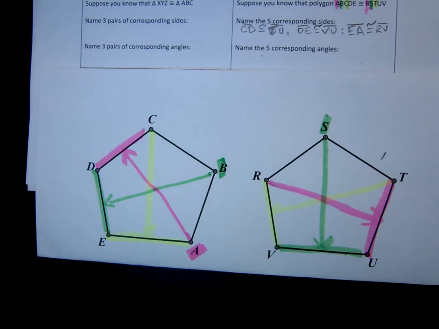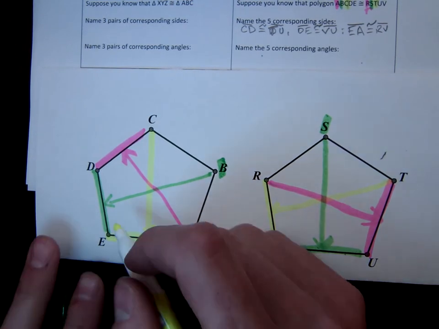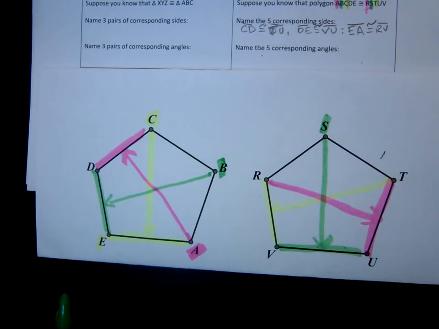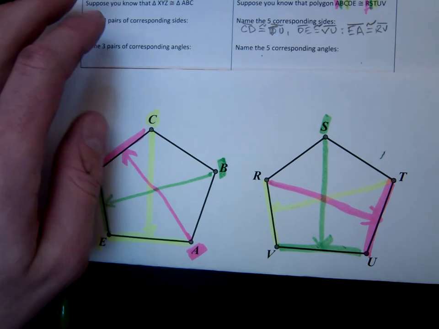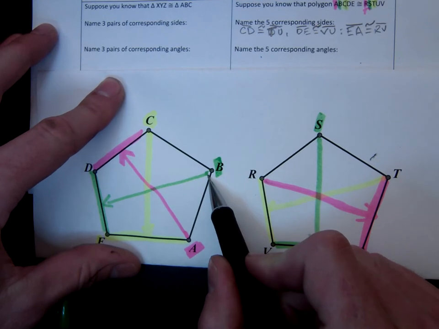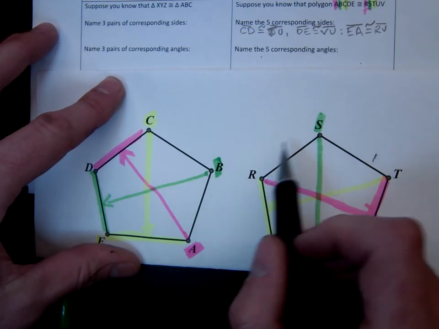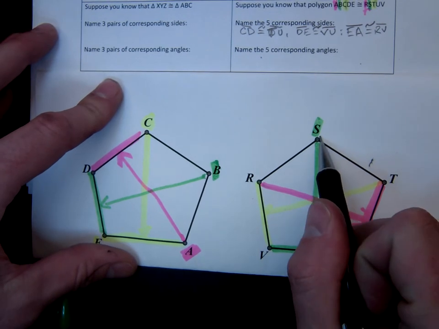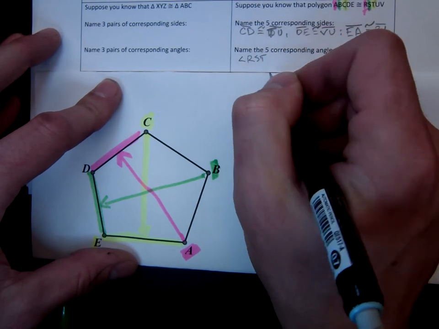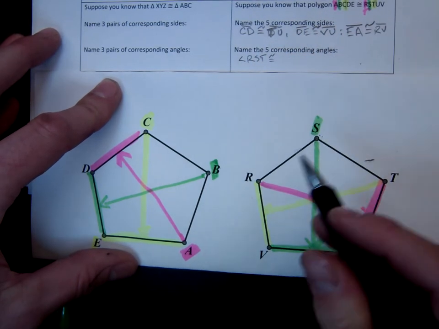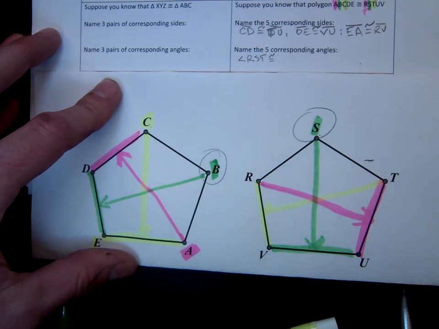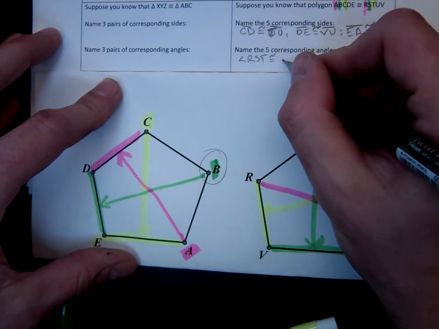So let me do that real quick, because what we're going to find is the next part is we want to know the corresponding angles. Oops, that should be yellow. Well, we can do the same thing here. Now, I know that this angle right here, the green angle, is going to correspond with the green angle over here. I'm going a little out of order, but since I have them color-coded, it's a piece of cake. Okay, so angle RST, okay, must be congruent to angle CBA. Again, we're just using the vertices of those are corresponding, so the angles will be corresponding.